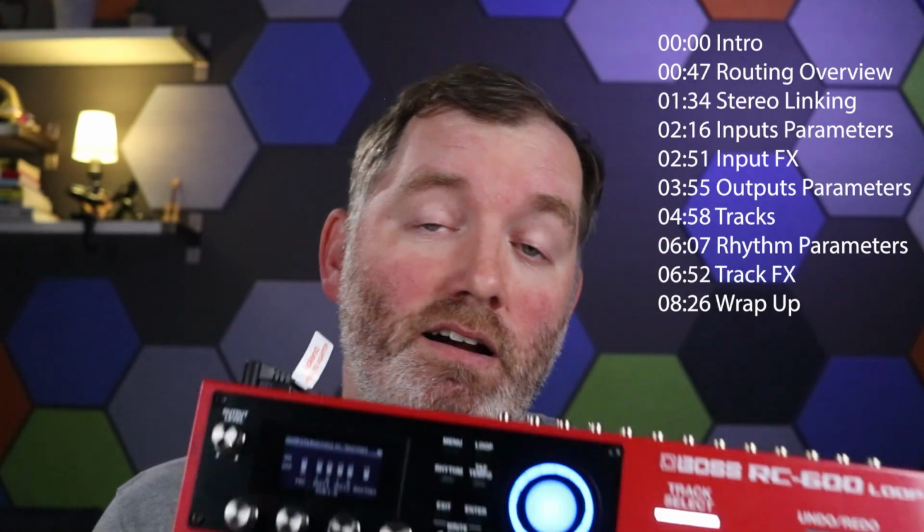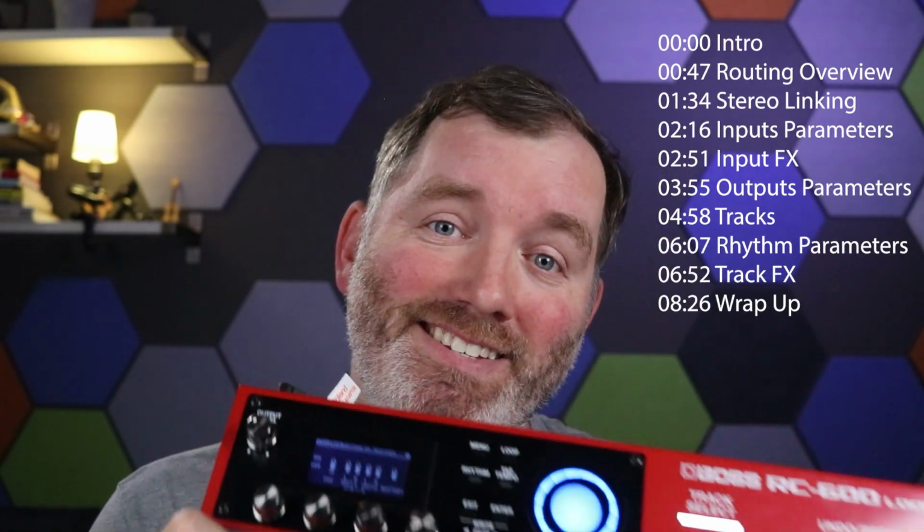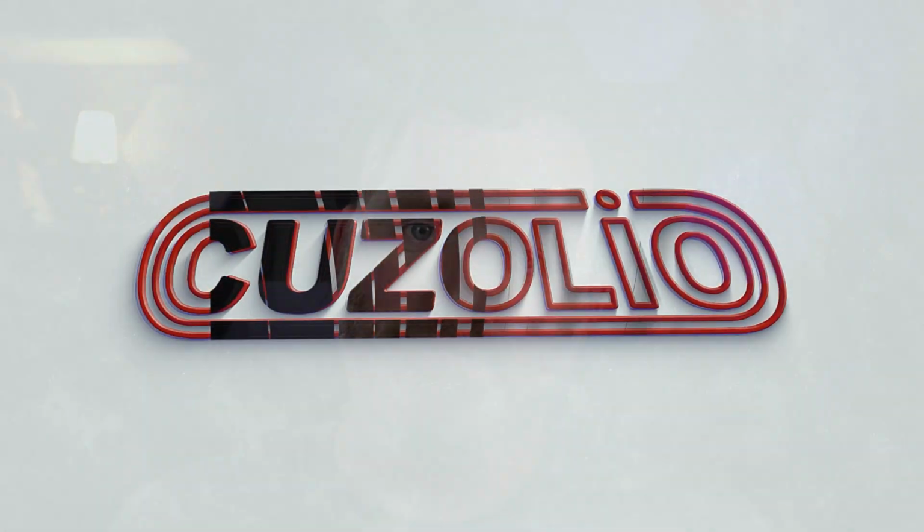The reason why people think the RC-600 is so confusing is that you have to connect what all these little screens mean and how they actually affect your signal path. Today, I'm going to show you how routing inside of the RC-600 works. Today's looping concept is the RC-600's mixer and signal routing pathways, and all the parameters you need to know about in order to make it set up the way that you want it. I'm Mike, this is Cuzolio.